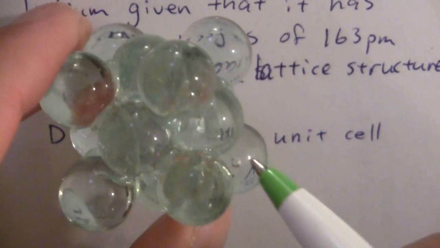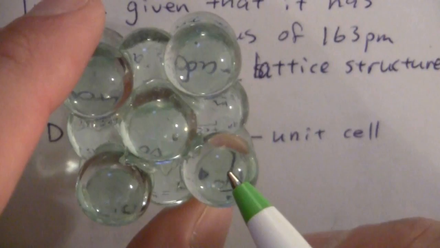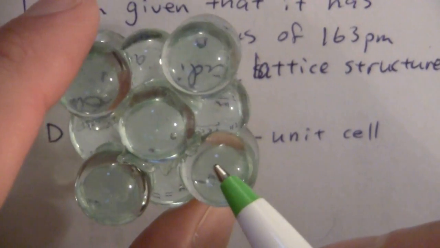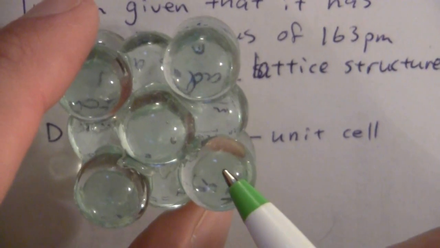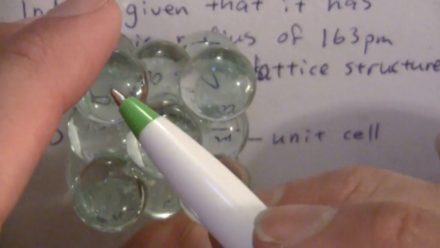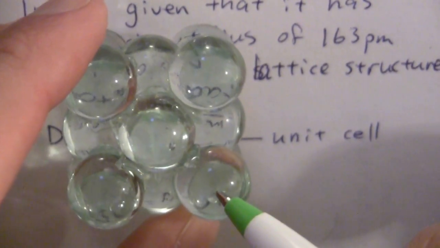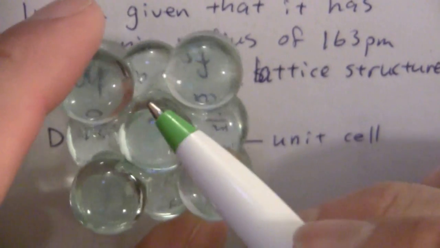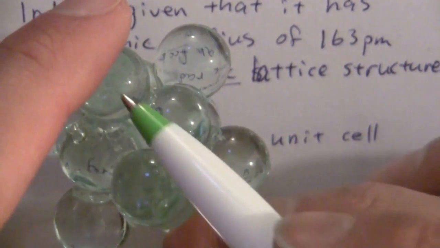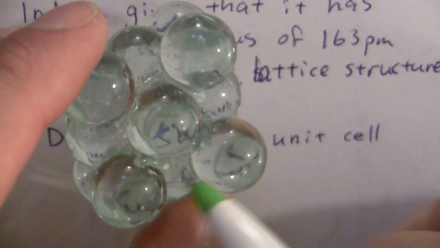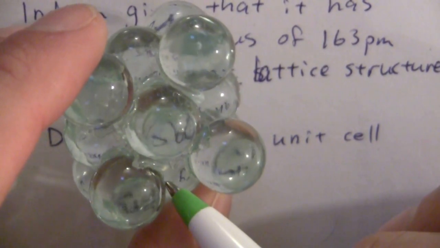Now the actual unit cell is from the centers of the atoms, so if we want to find the dimensions of this unit cell, we need to look at it in the diagonal. That's the point where these atoms are all touching. We can't go this way because we don't know what this distance is in between there.